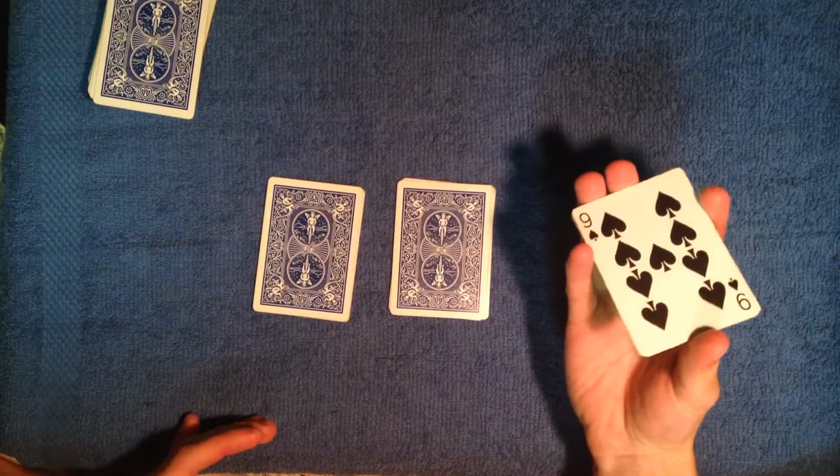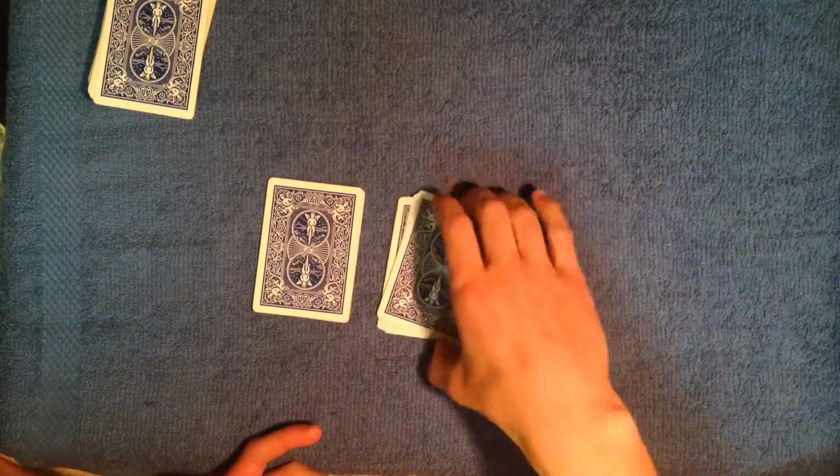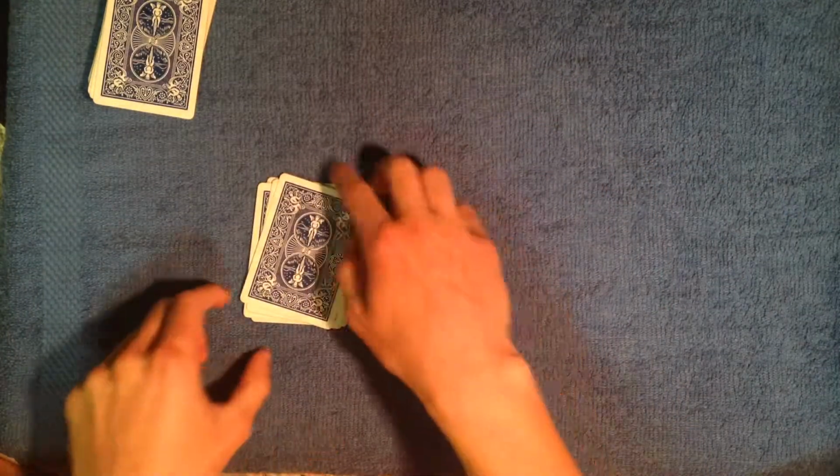And they're going to look at the bottom card. They're going to remember that card. So 9 of spades. So they're going to put it on top of another pile, and then put that whole pile on top of another pile.